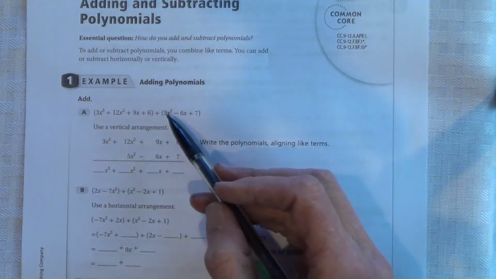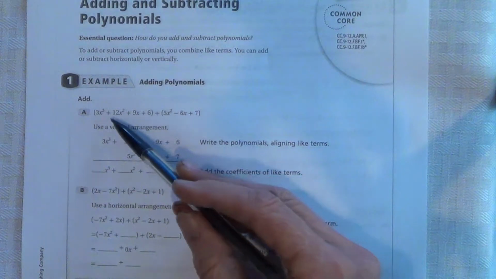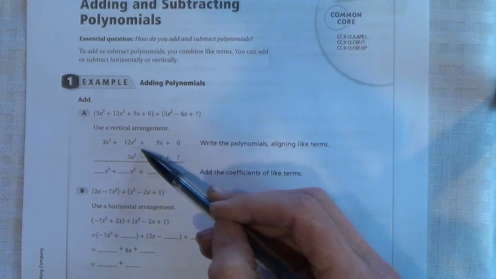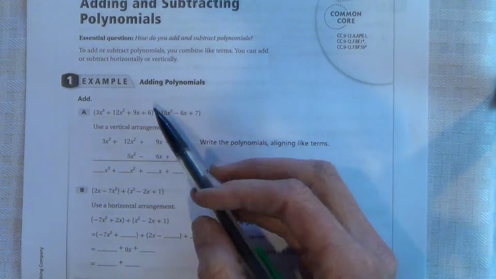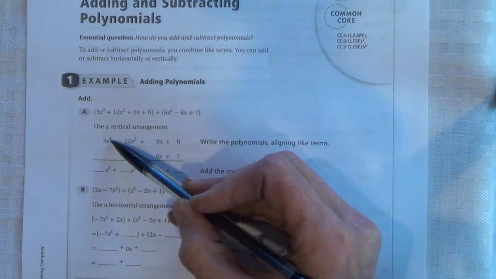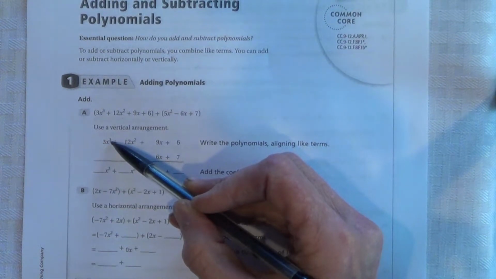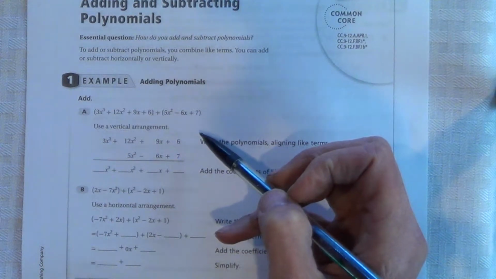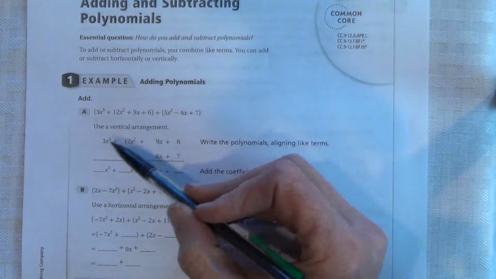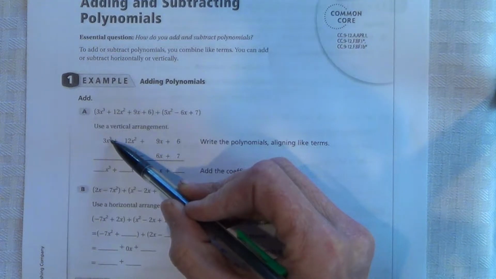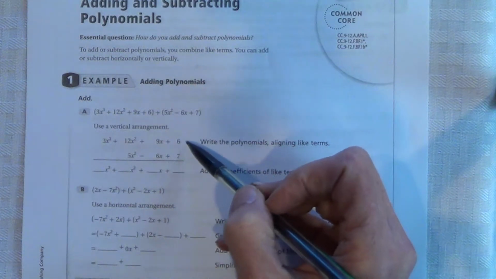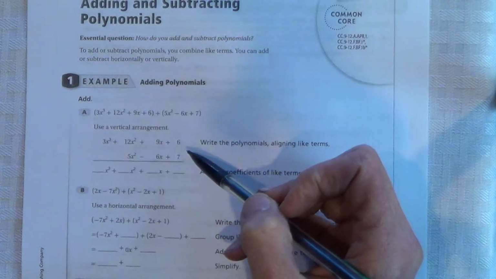The first one, they show it in a vertical arrangement where they put the first polynomial up here. Now the one thing to really watch for is make sure that you have like terms grouped together, and usually I like to make sure that they go in descending order. Not that you would have to, but it really reduces the chance of error. So the exponents are x to the third, x to the second, x to the first, and then that would be x to the 0th because it's a constant.